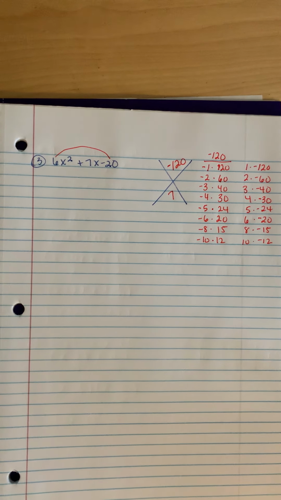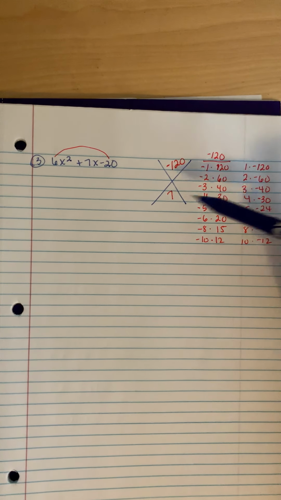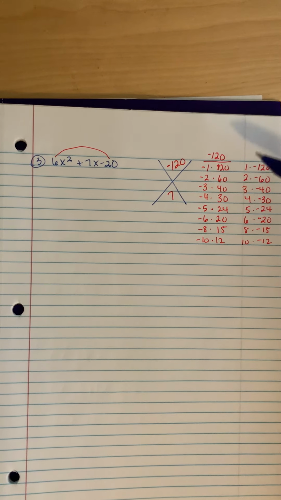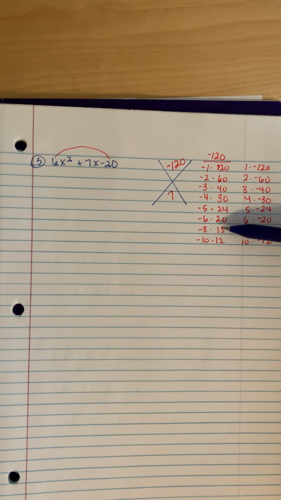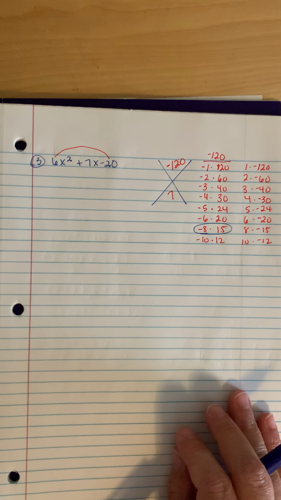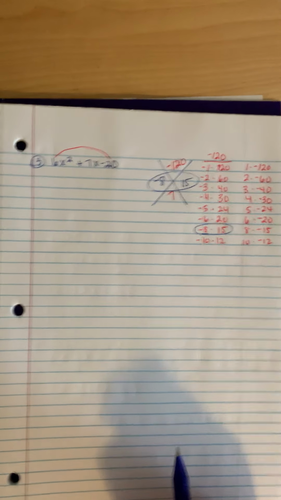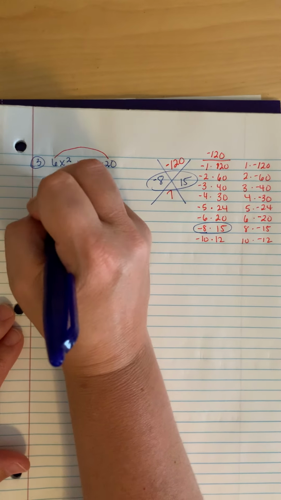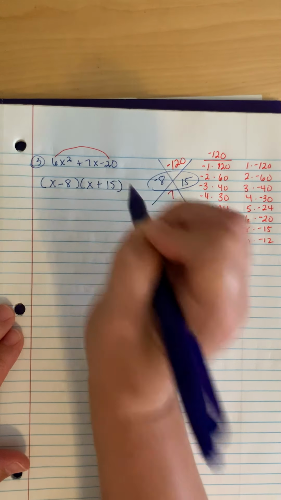All right, now we're looking to see which one of these adds up to be 7. And since that's a positive 7, I want my negative to be the lower number. So I'm going to really focus in on this side over here. I'm scanning down through here and seeing which one will give me close to 7. Oh, negative 8 and 15 will give me 7 when I add those together. So I'm going to do a negative 8 and a positive 15. That's what's going to go over here into my parentheses: x minus 8 and x plus 15.